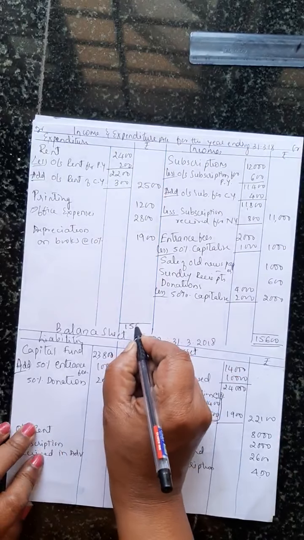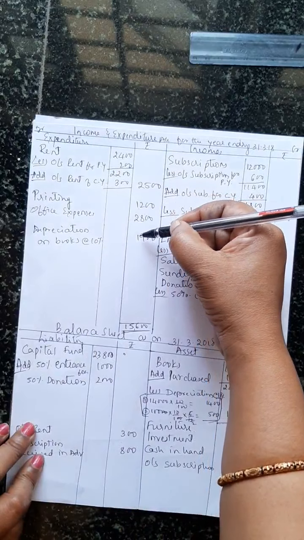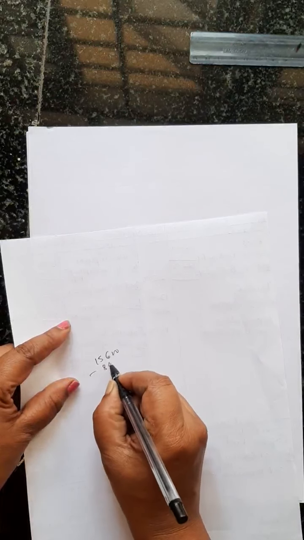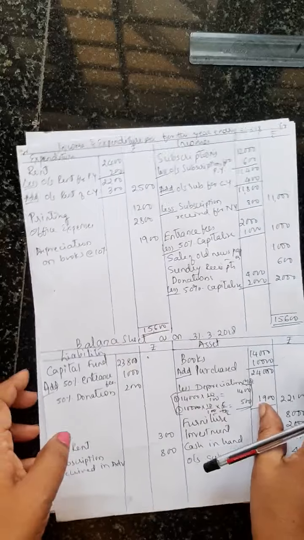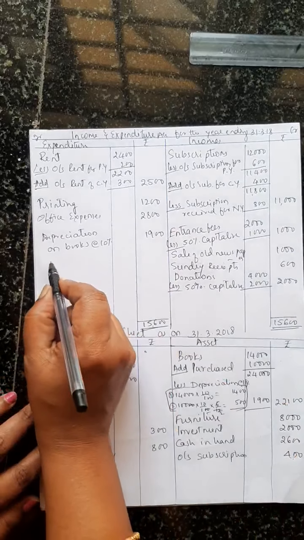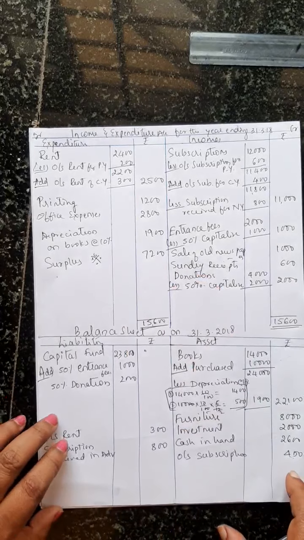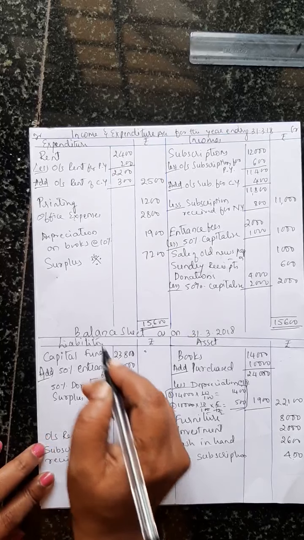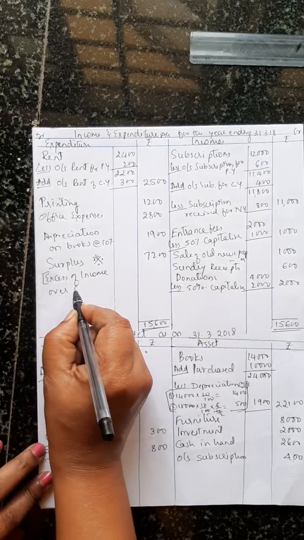Yes, here also write 15,600, then this total. Adding these two gives 4,000, 8,400. 15,600 minus 8,400 is 7,200. So the surplus is 7,200. Now it came correct, surplus 7,200. Where should this be taken? Year surplus 7,200. What should come here? Excess of income over expenditure.